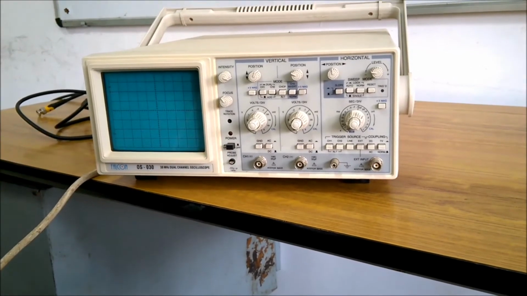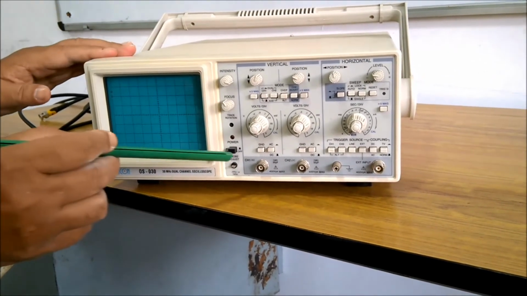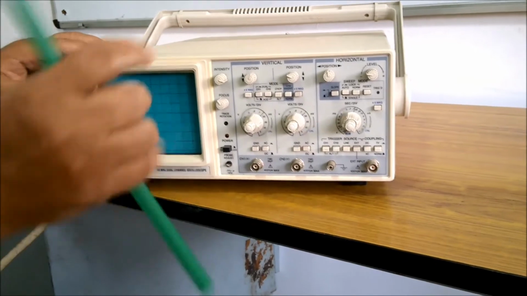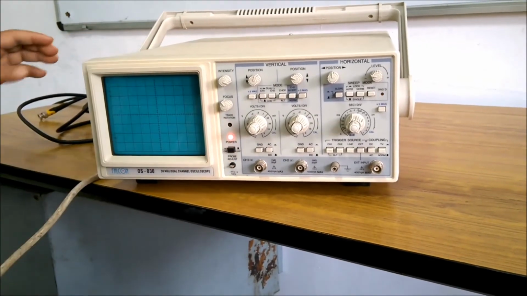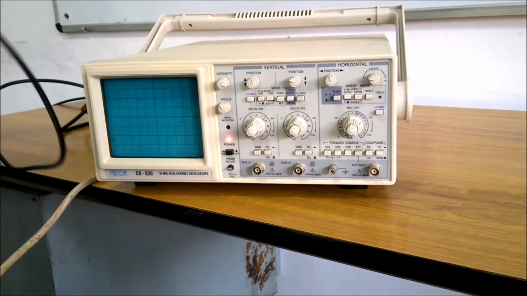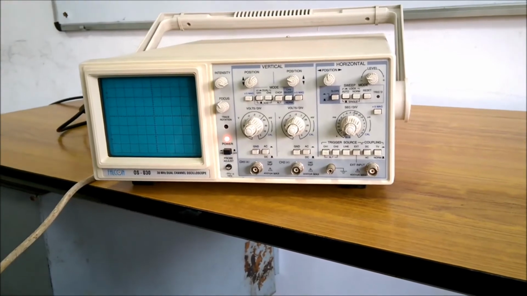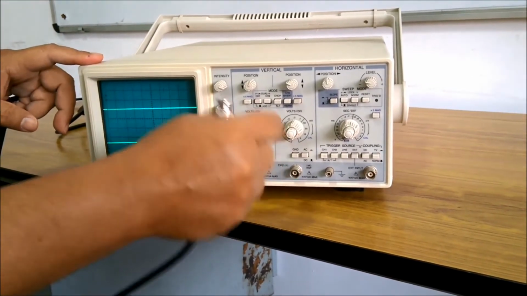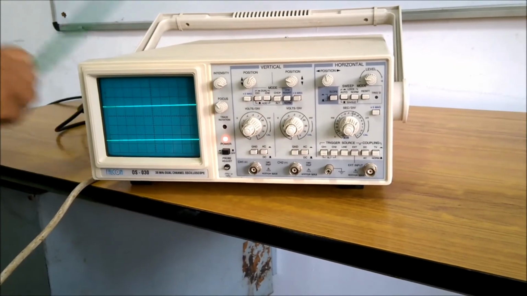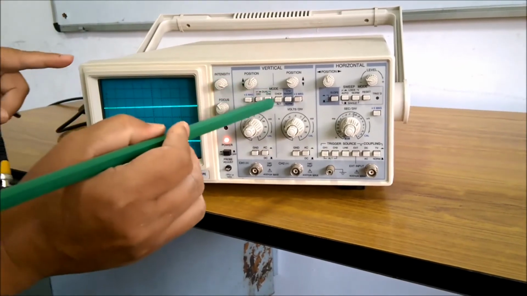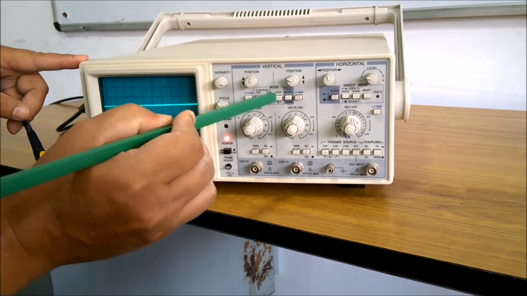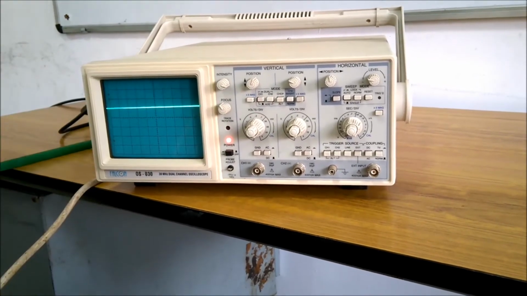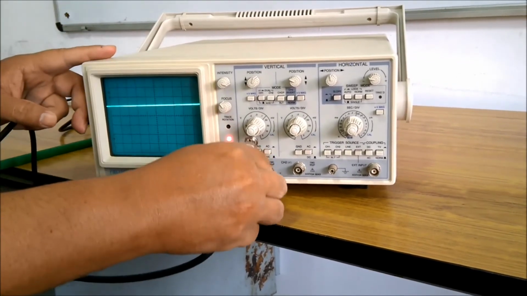And now I am coming to switching on. You can see it is switching on. After switching on, I just put a probe here. You can see channel number 1 and channel number 2 are both displaying, and now I make channel number 2 off, and just channel number 1 is remaining, with the waveform of channel number 1.